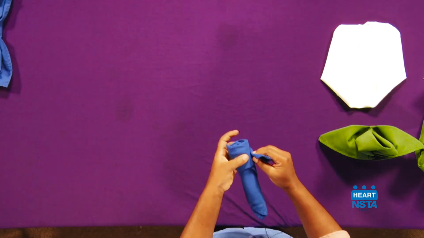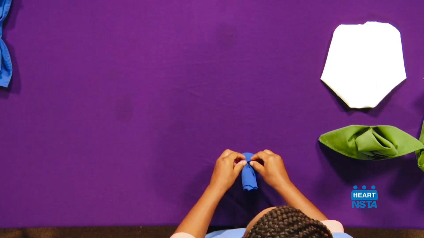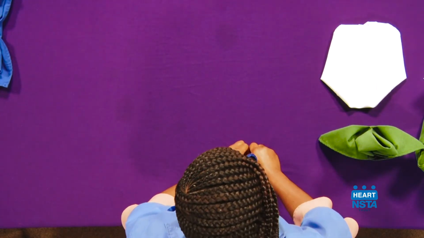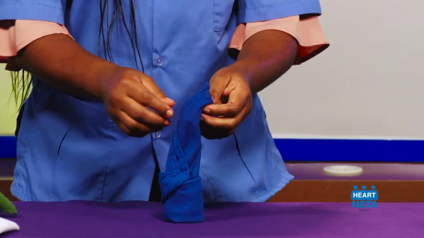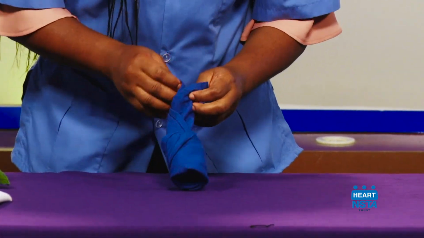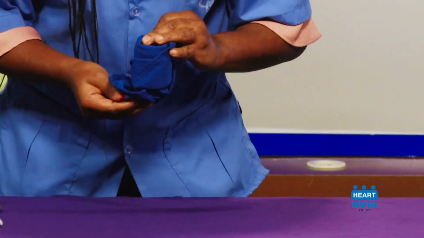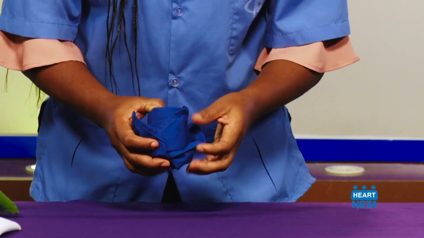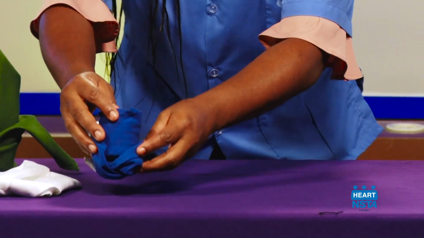Then we tuck the loose end. Then using these parts as the leaves of the rose, we now turn them outwards. There you have the rose.